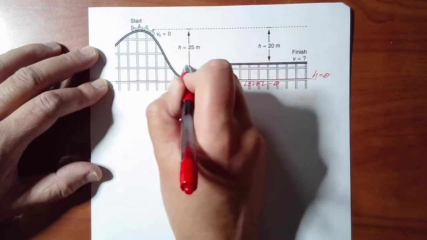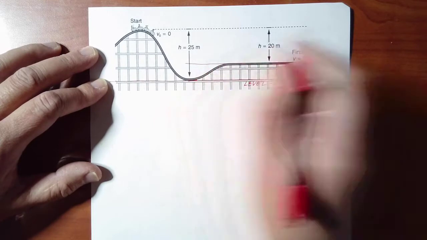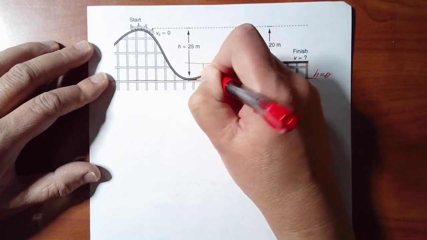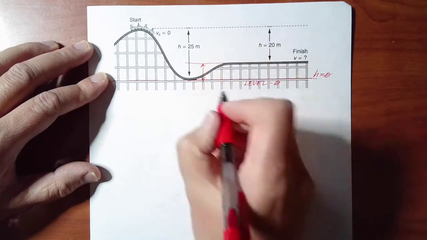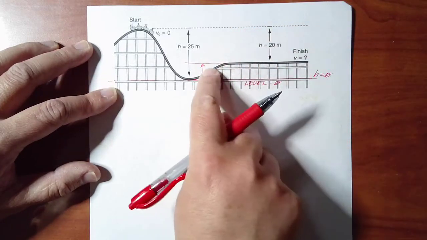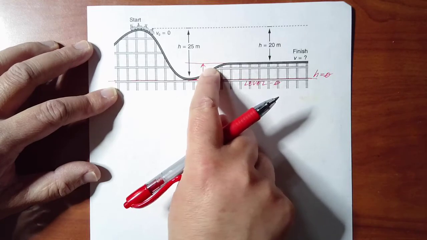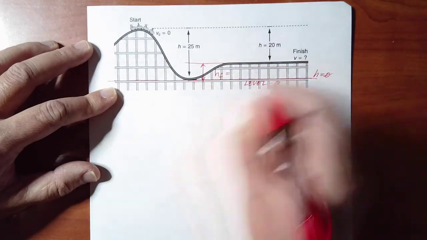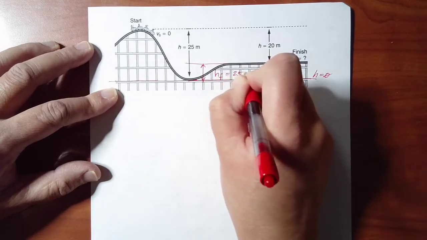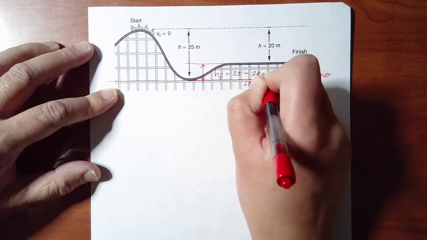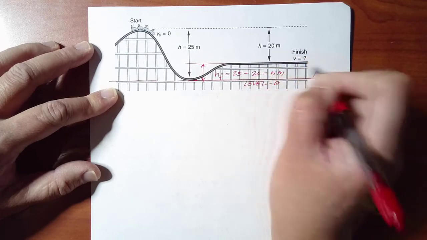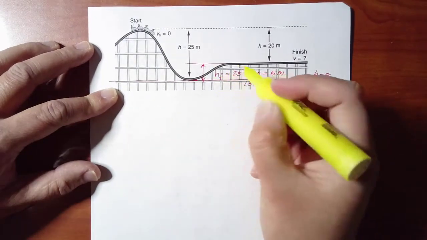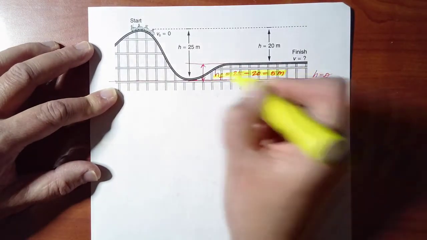However, the elevation of our endpoint is not at 20 meters, but instead it's the difference between 25 and 20. So this is our hf, which is our final height, that is 25 meters minus 20 meters, so therefore that will be 5 meters above our lowest point, or also known as level 0. So let's highlight so you can see the information.